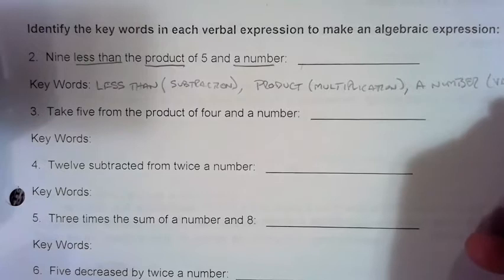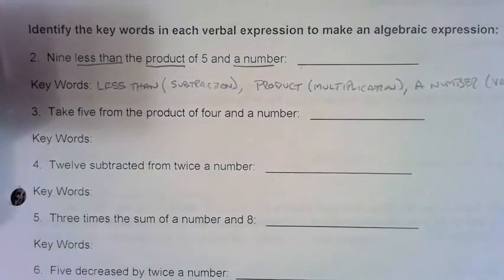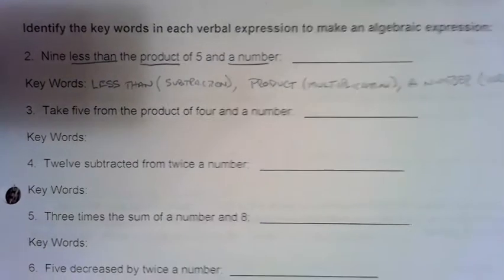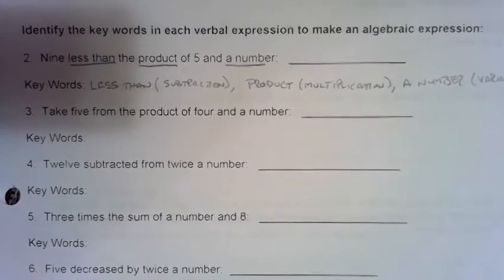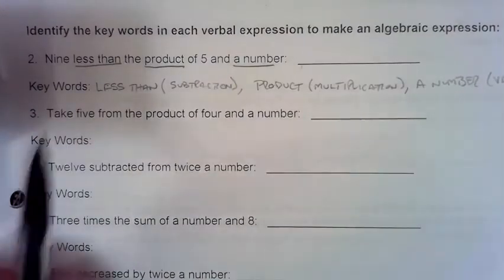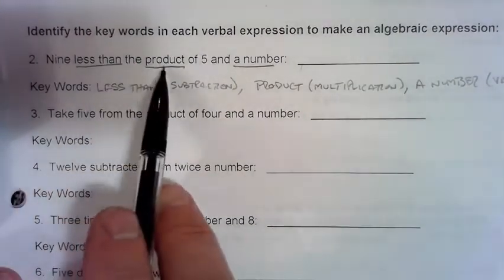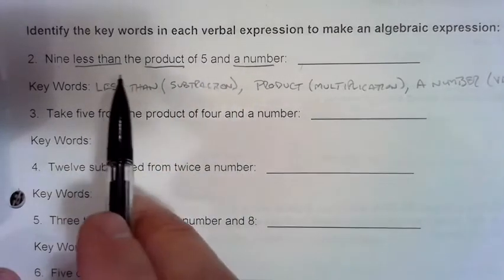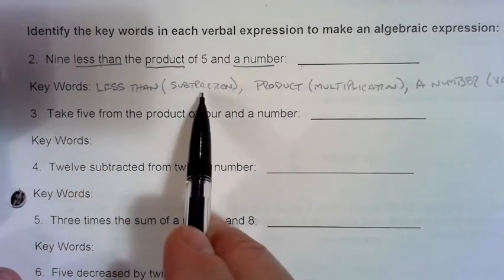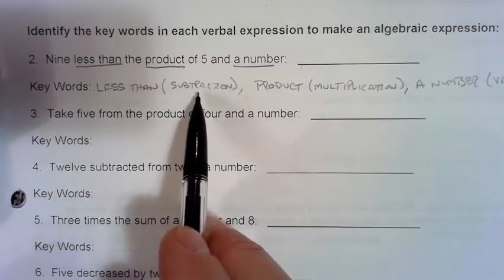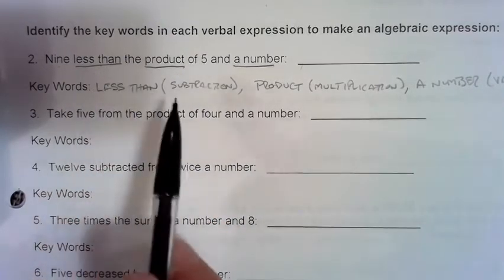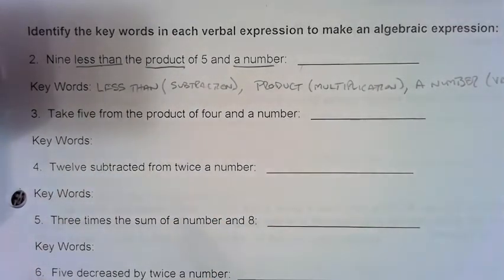Again, because they haven't told us the specific value, we're going to be using a variable to represent that number. So let's go through this. 9 less than the product of 5 and a number. Now, let's talk about the words less than. We know it's subtraction, but when I see the words less than, I need to switch the order of my algebra.